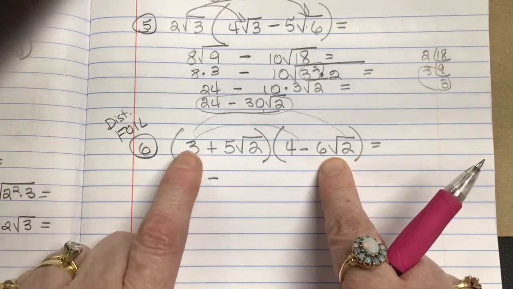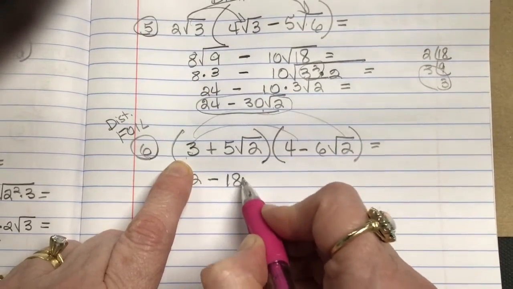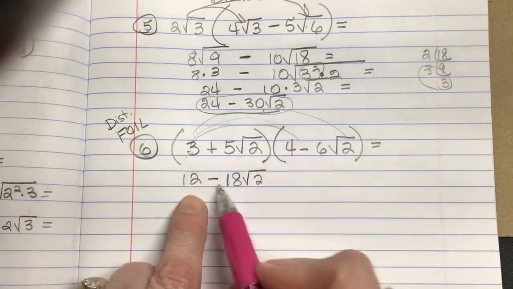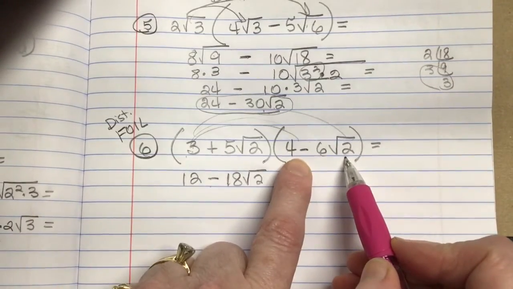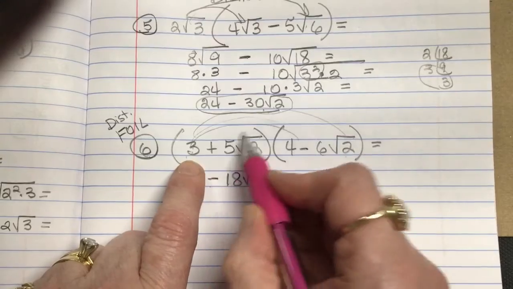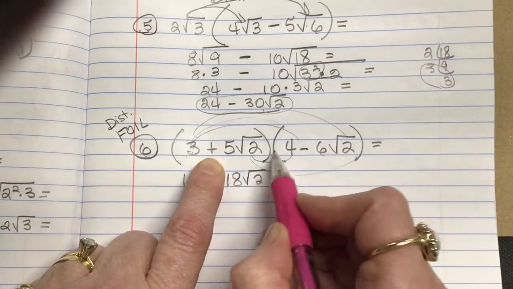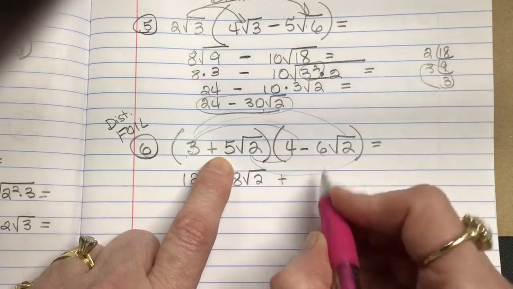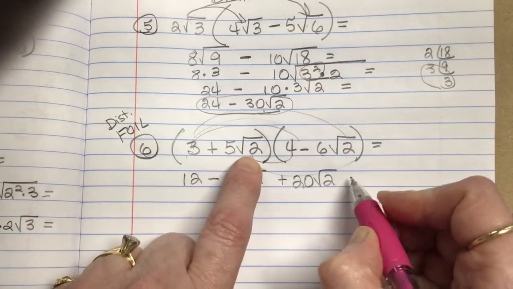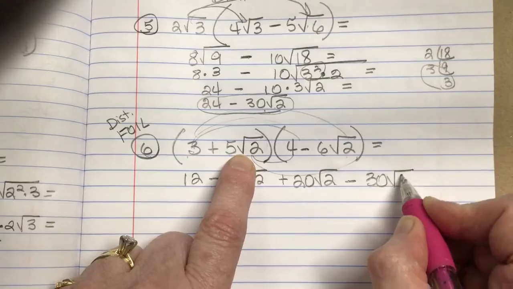minus, now look, you've got insides and outsides. So you've got 18 square root of 2. See, I'm doing these two. Make sure you see what I'm doing. I said the 3 times 4, and I said the 3 times the negative 6 square root of 2. Now I'm going to do the 5 square root of 2 to both of those. That's my O and my I and my L. 5 square root of 2 times 4 is going to be 20 square root of 2. You've got to do outsides and insides. And then you'll have these two, which is going to be 30 square root of 4.